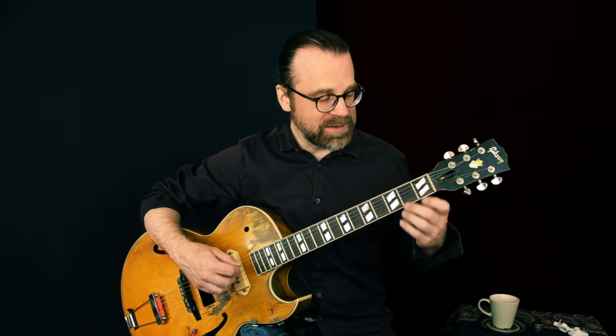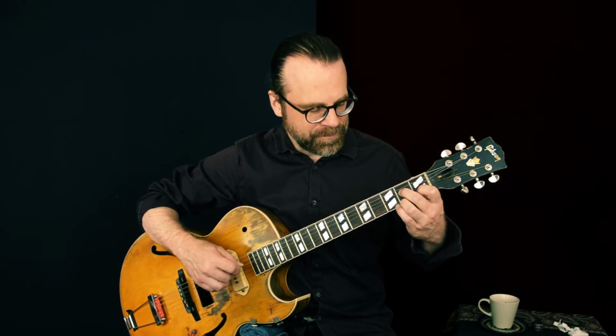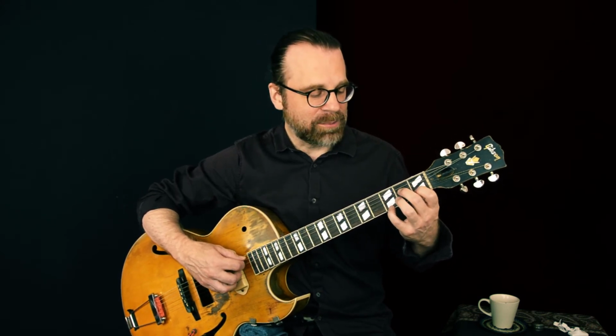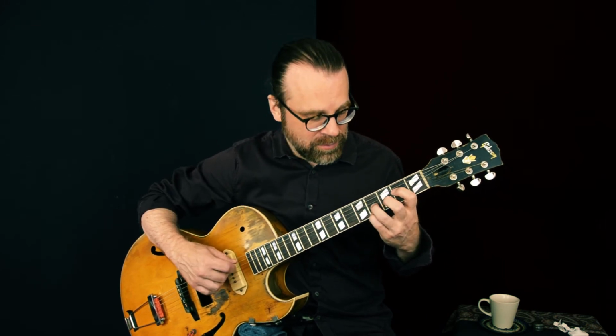For example, A minor subdominant, and then going up to the F double sharp, and then going up to E major.